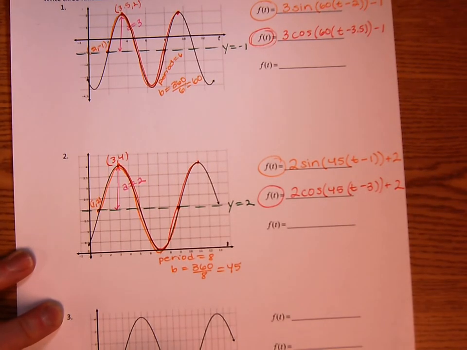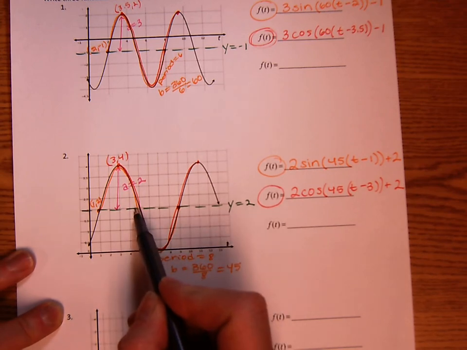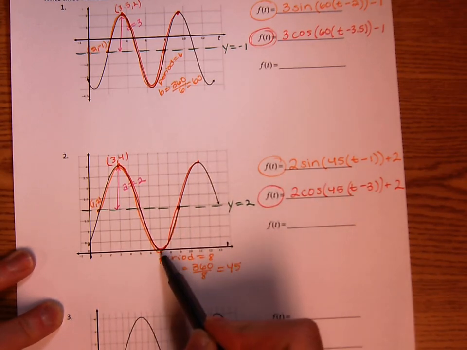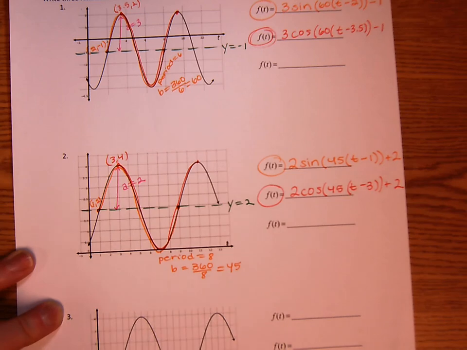And again, I'll leave the last one for you to decide if you want to start from a sine and do a reflection down, or if you want to start from a cosine and do a reflection as well.